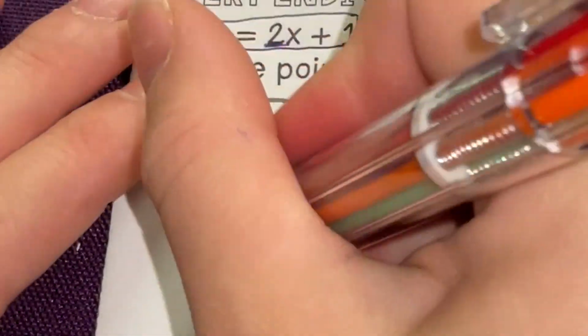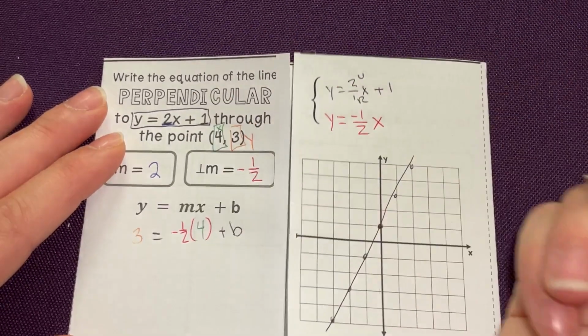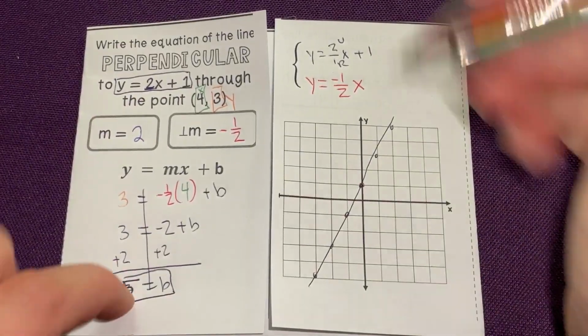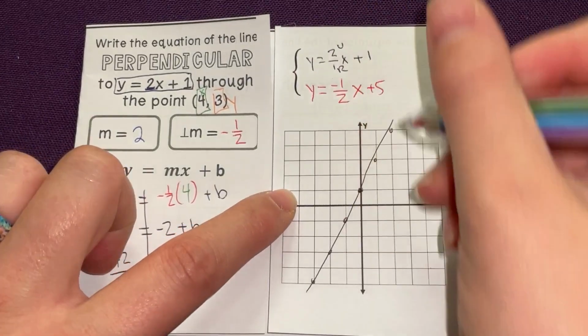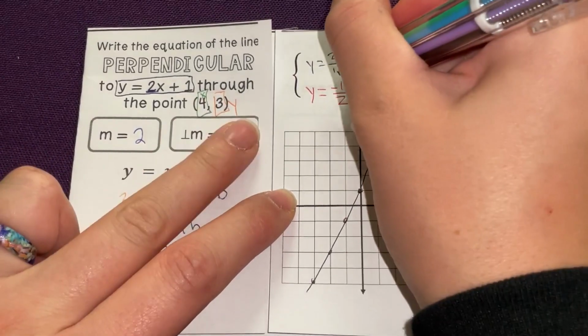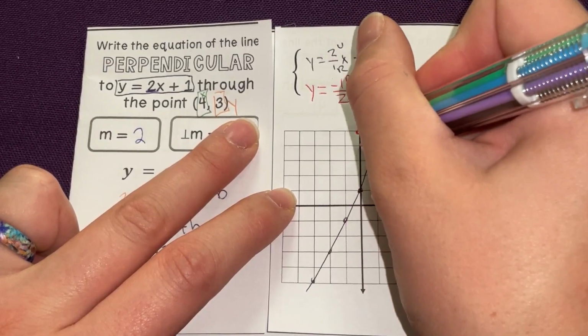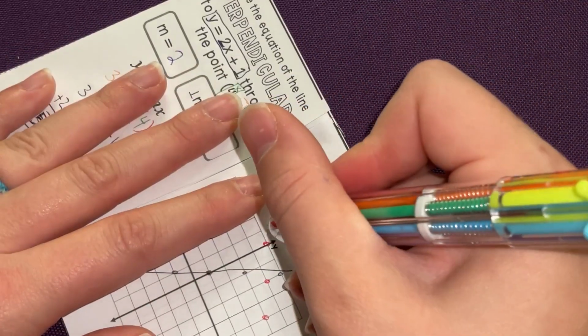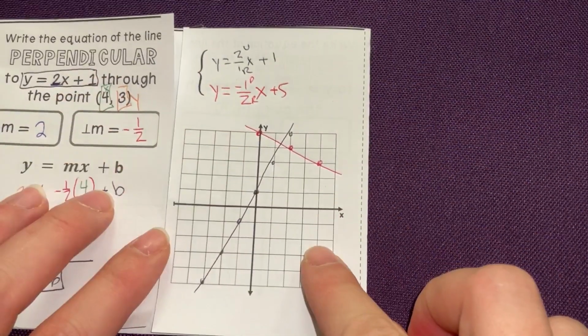So go ahead, and from here, I want you to solve for b. So from here, we get our y-intercept of 5. So this is a +5. I start up here. This tells me to go down and right. So I'm going to do down 1, right 2, down 1, right 2. And here, let me draw my line straight, is my perpendicular line.